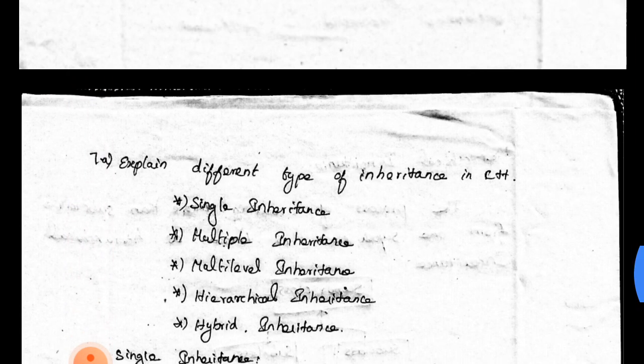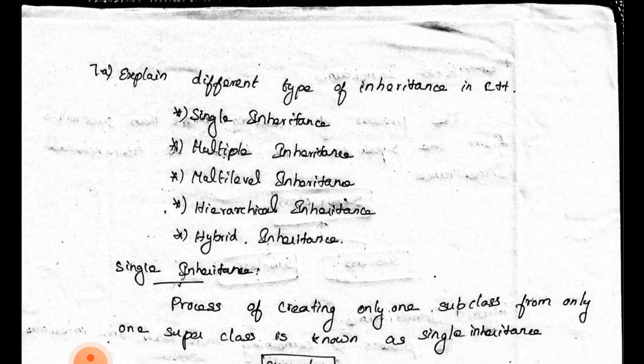Then explain different types of inheritance in C++. Different types: single inheritance, multiple inheritance, multi-level inheritance, hierarchical inheritance, hybrid inheritance.